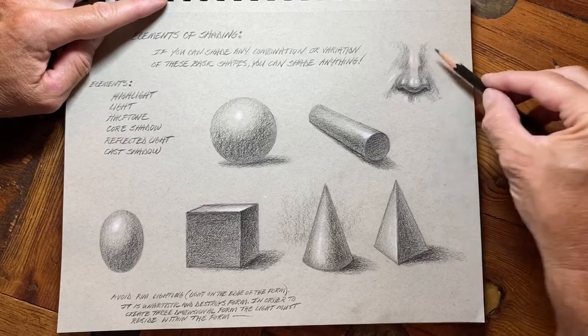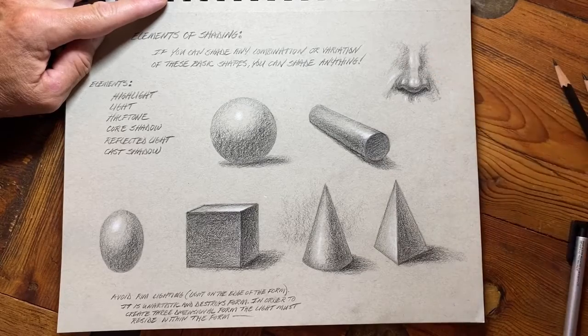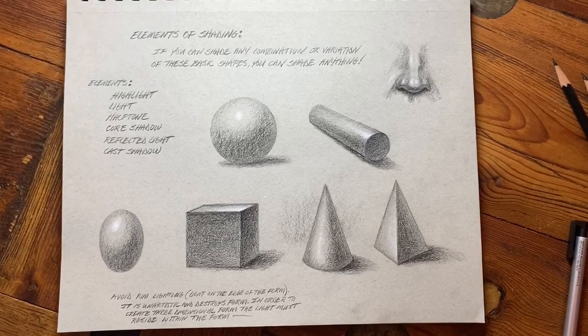But we'll get into the anatomy of the human as we move forward. So that's it. Elements of shading. If you can shade any combination or variation of these basic shapes, you can shade anything. Just keep practicing.